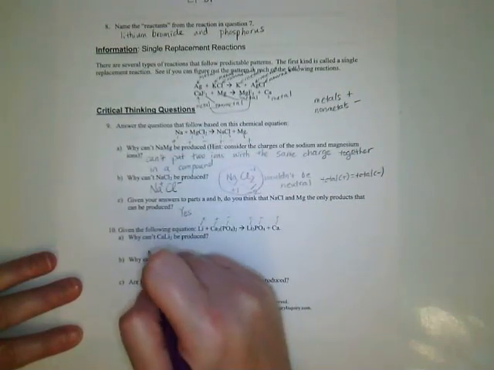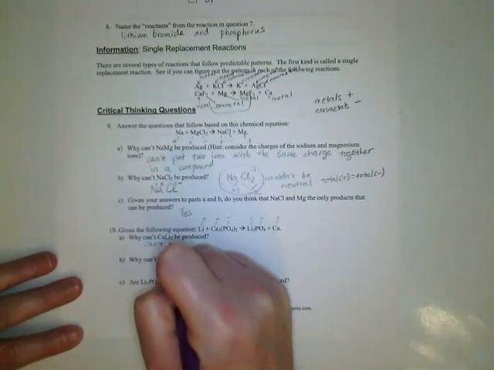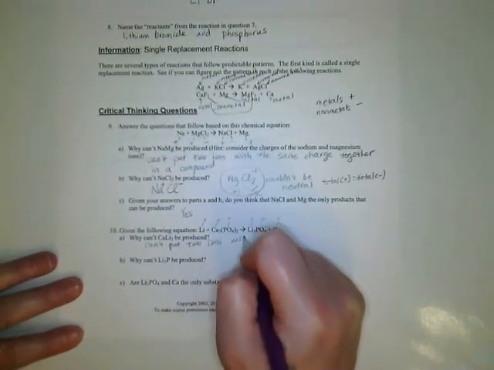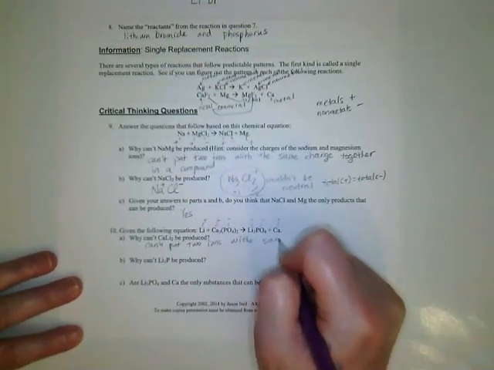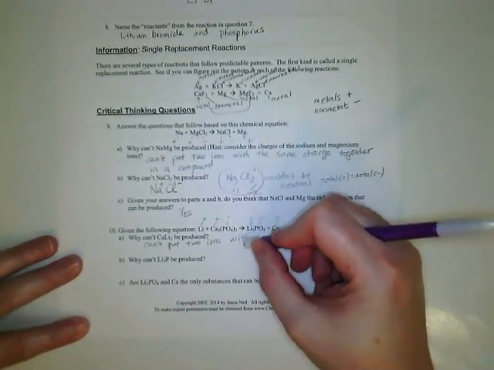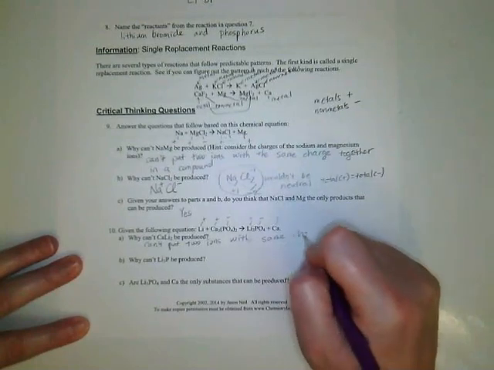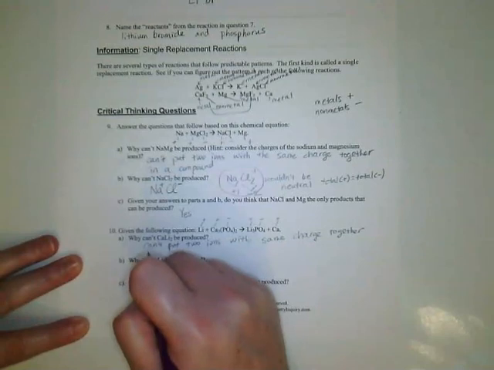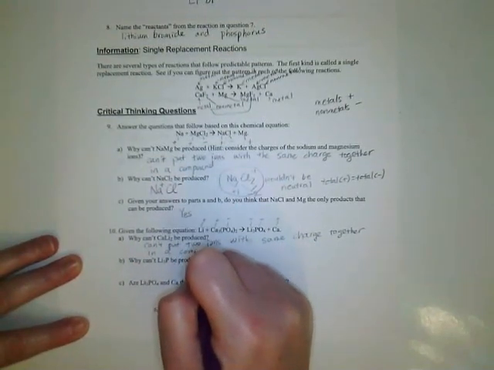Because again, we can't put two ions with the same charge together in a compound. The person who wrote this said calcium ion and lithium ion won't bond because they are both positive.